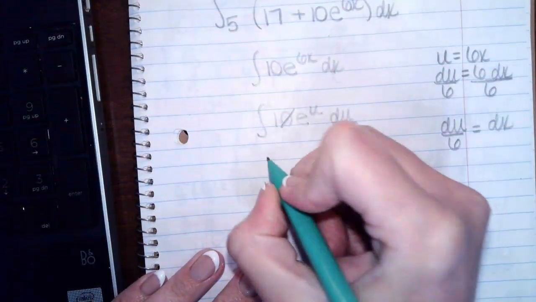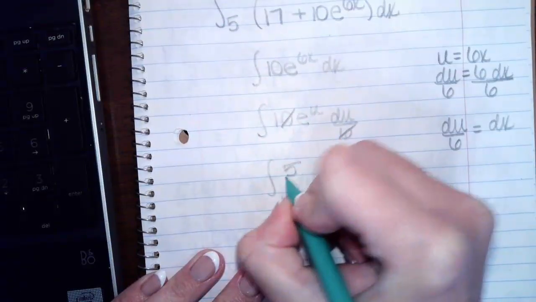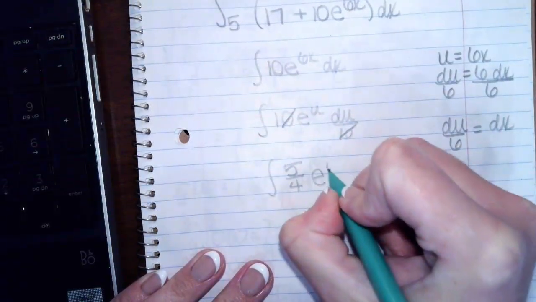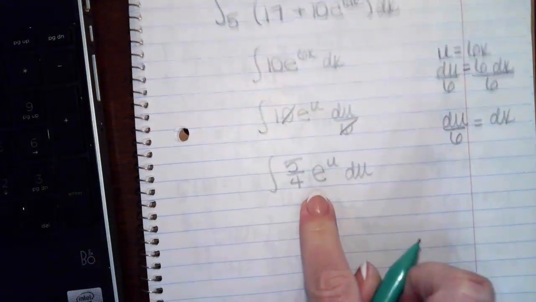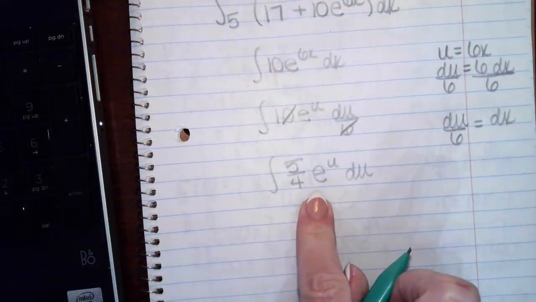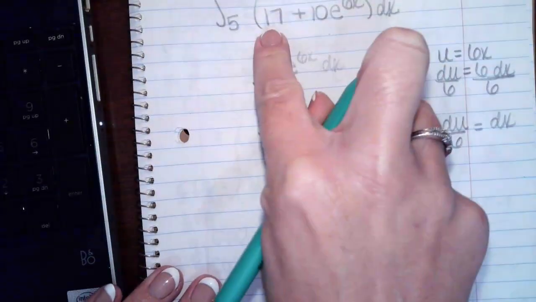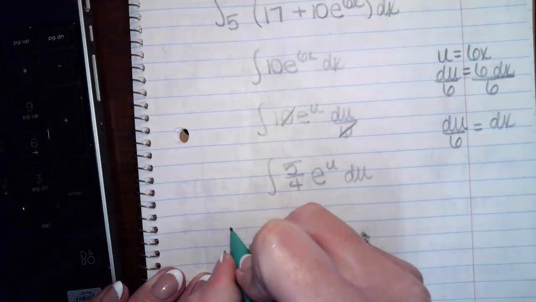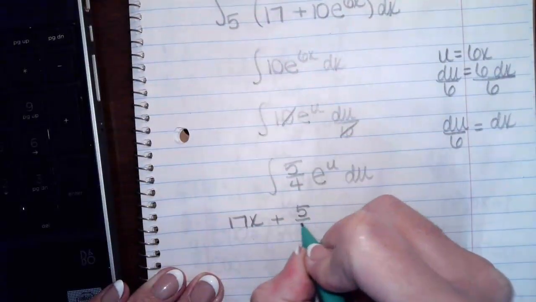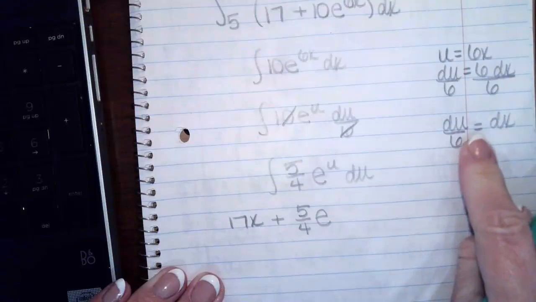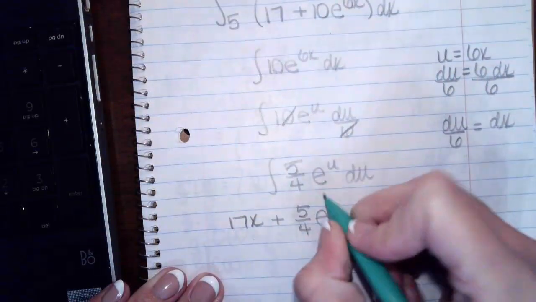So that gives me 5/3 e to the u du. And what's the integral of e to the u? It's e to the u. So my 17, I'm going to drop back down here as 17x plus 5/3 e to the u, which is 6x.